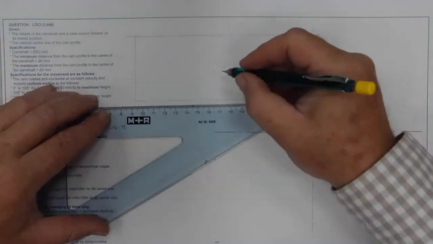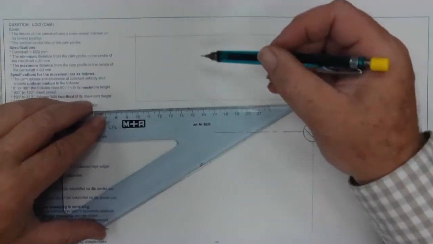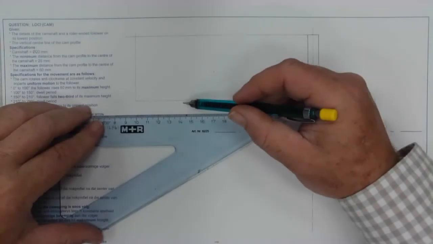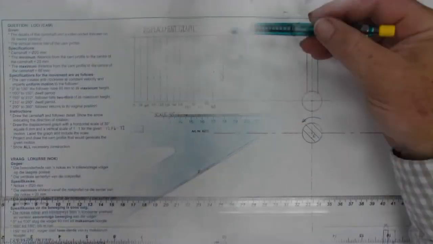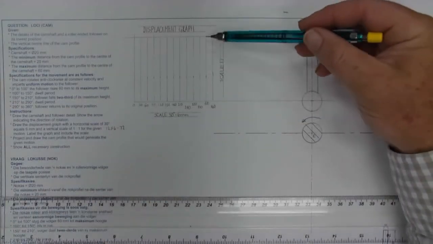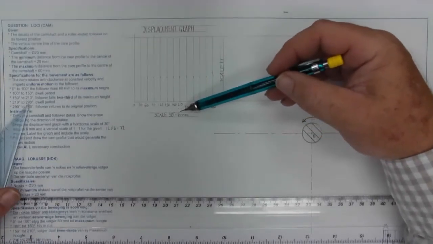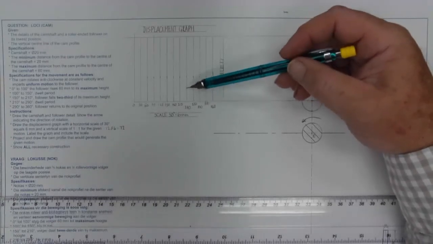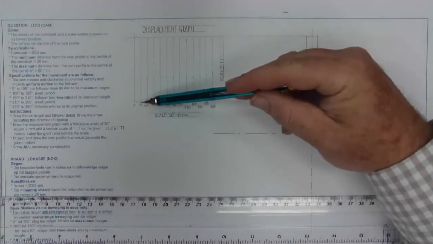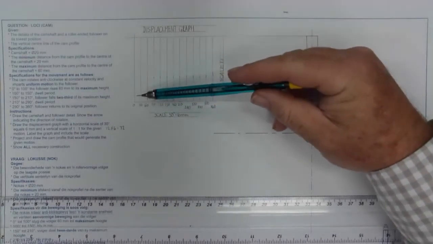displacement graph. I'm going to mark off the 6 millimeter increments, label the displacement graph, label the vertical scale, put in the 30-degree splits, and label the horizontal scale. There is my label. I've put in my divisions, though I see we've got an odd number here, 290. And my horizontal scale and my vertical scale. Now let's plot the graph.